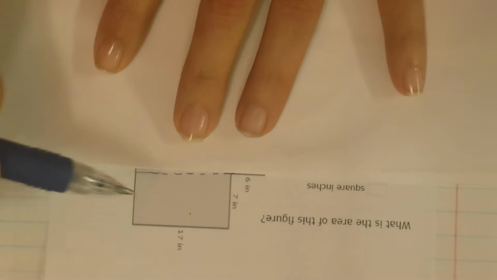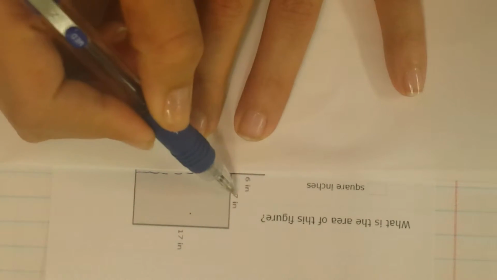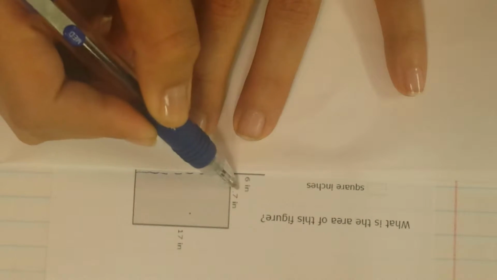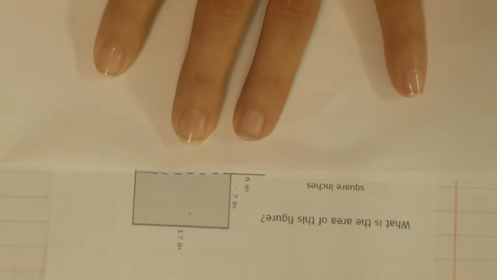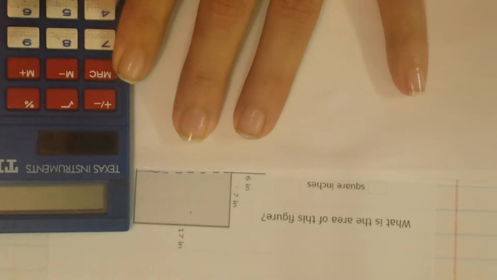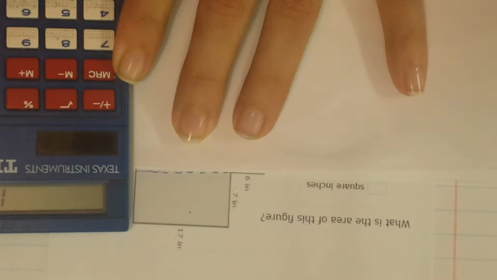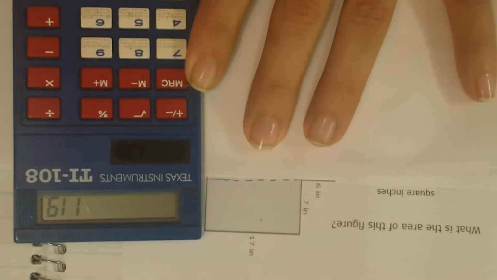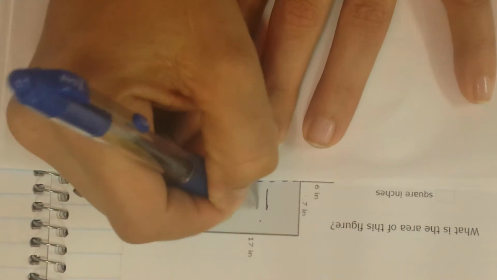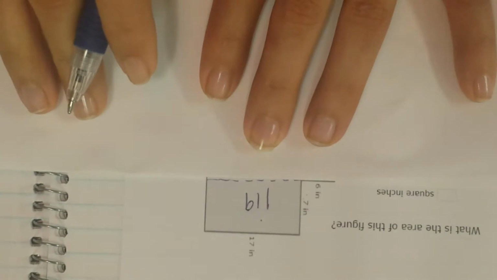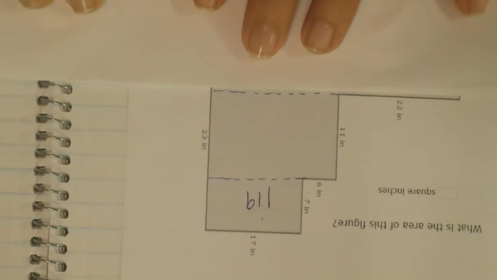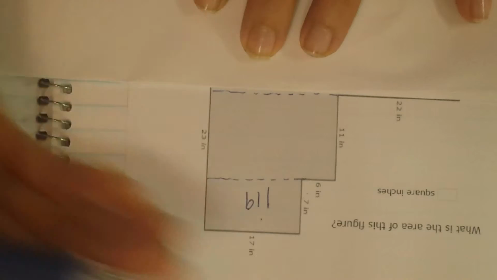So if I break it down right here, I can see that my base is 17 and my height is 7. So then all I would need to do is 17 times 7, which is 119. So this area right here is 119. And I'm going to add it to whatever this area is.